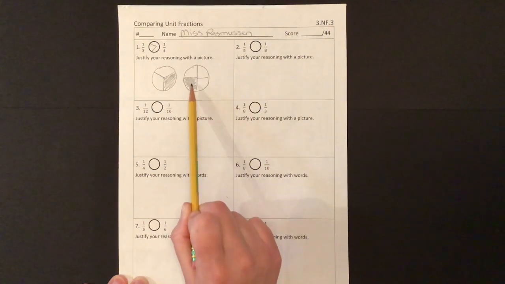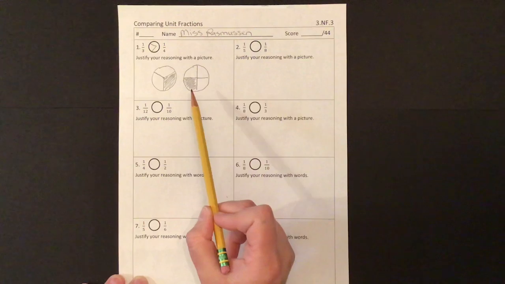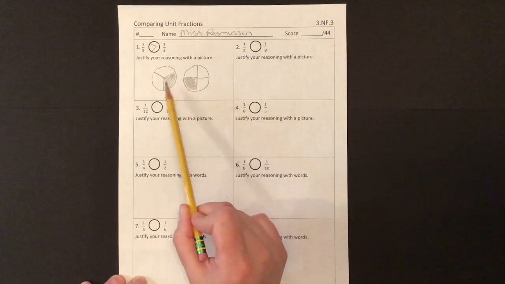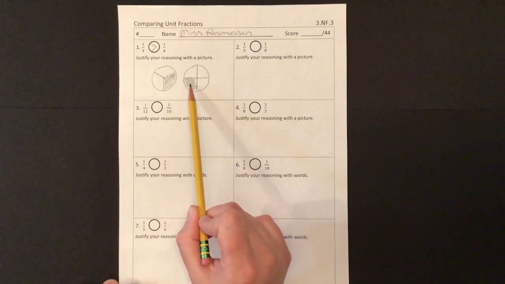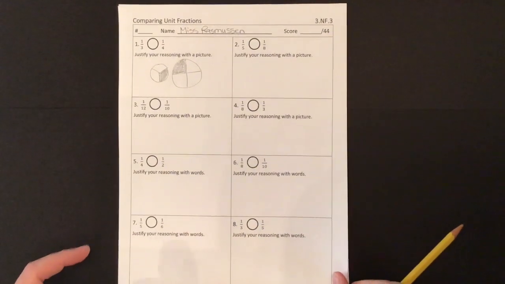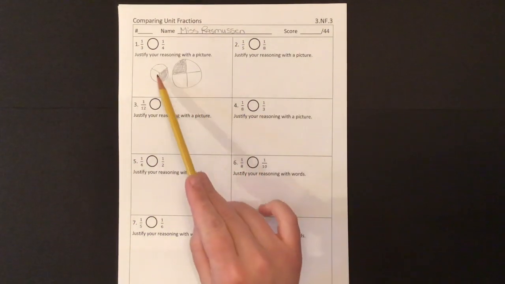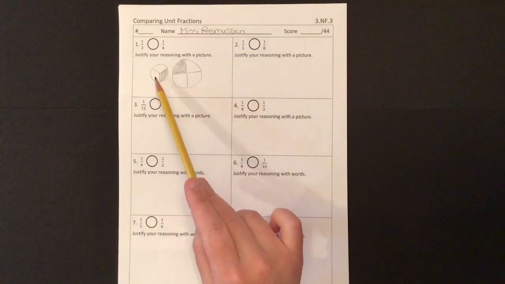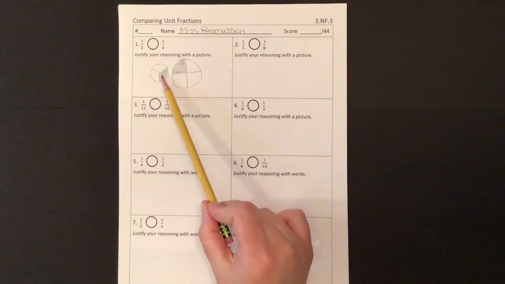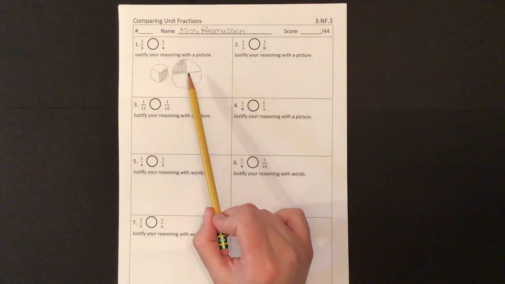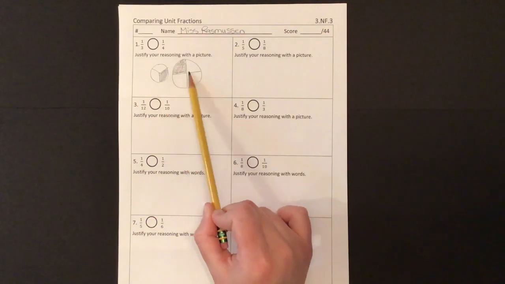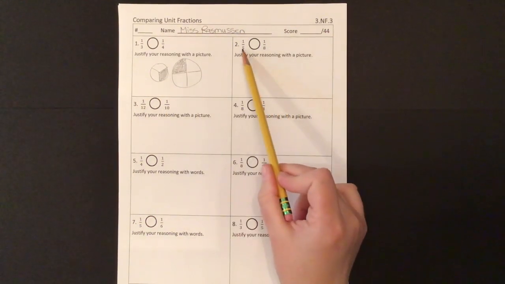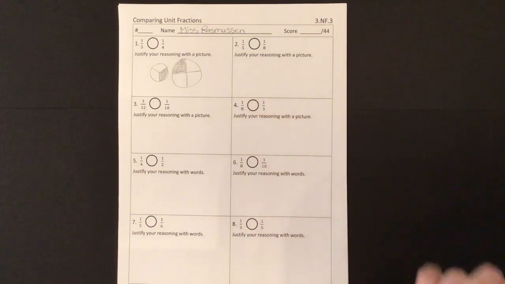I have to be really careful when I'm drawing with circles because if the holes are different sizes, then my picture might not show what I want it to. Let me show you an example. Here I have drawn a small circle and a large circle. So here I have a small hole and a large hole. My holes are not the same. And so when I draw my thirds and my fourths, it actually looks like this piece is larger than this piece. And that is because the holes are not equal. So when we're comparing fractions, the holes are identical.